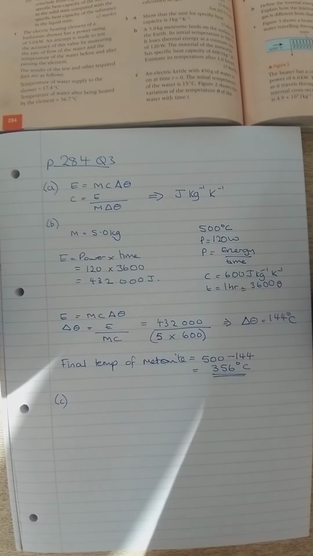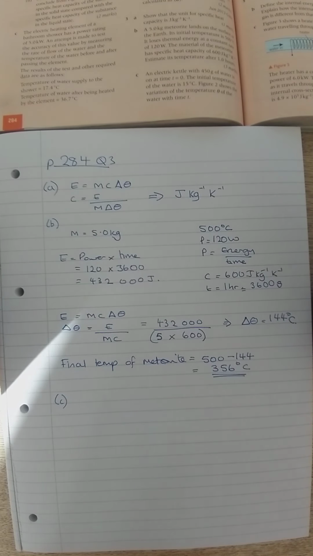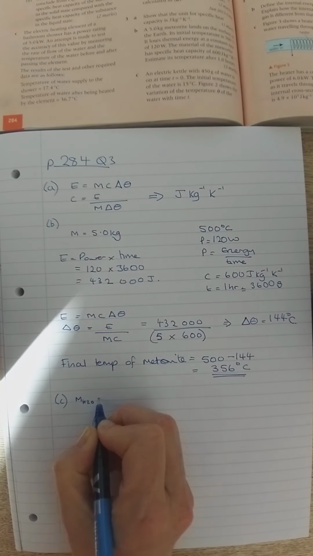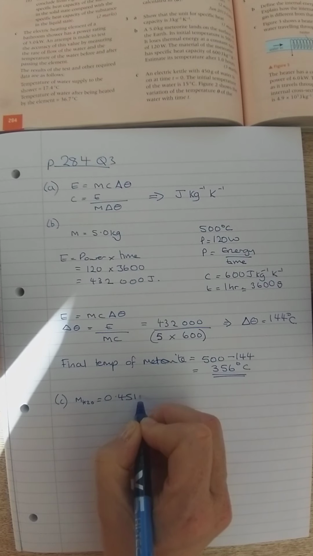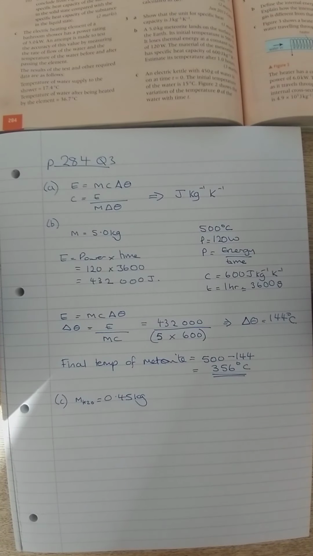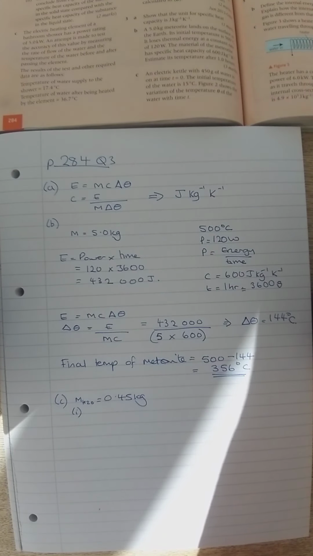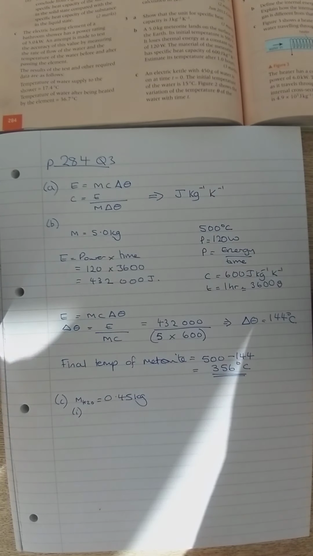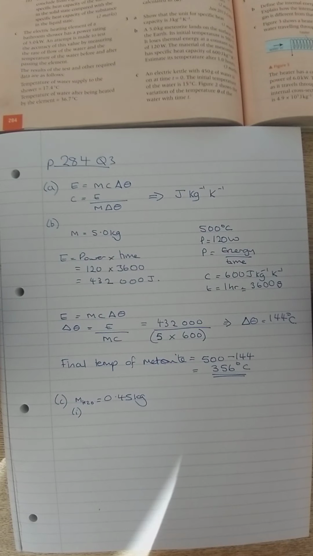Part C, we're now going on to a kettle. So from a meteorite to a kettle. So the kettle has 450 grams of water. So the mass of water is 0.45 kilograms. And it is showing the variation of the temperature of the water with time. So the first thing we've got to do is a descriptive part of the question, and it's about the shape of the graph from 0 to 180 seconds. And you can see it's worth 4 marks. So you want to be thinking of 4 things to say.